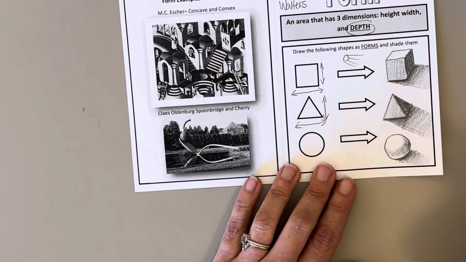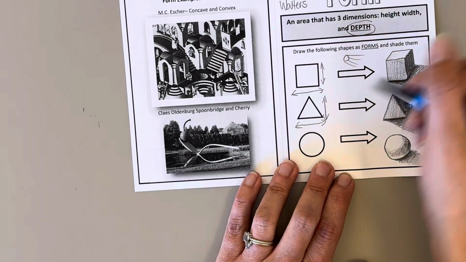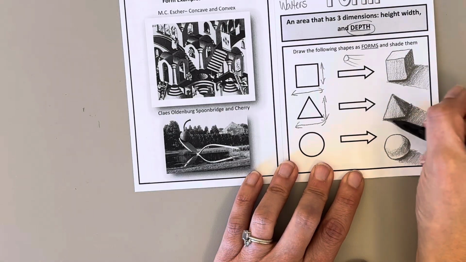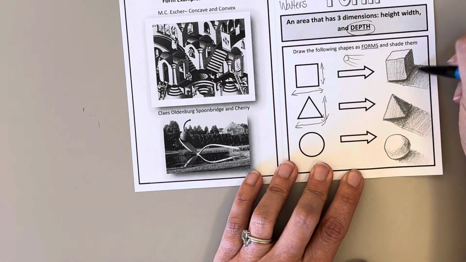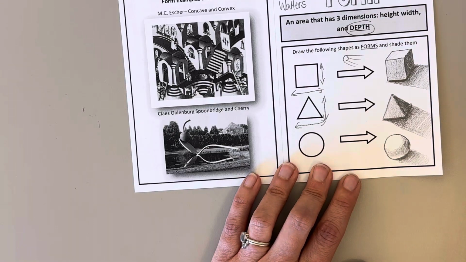All right, good job. Now, that was our practice. You are welcome to go back through and continue perfecting to make these look the very best that you can make them look. Good job.